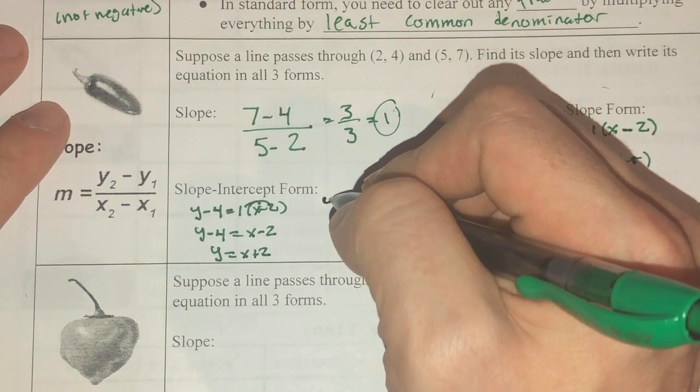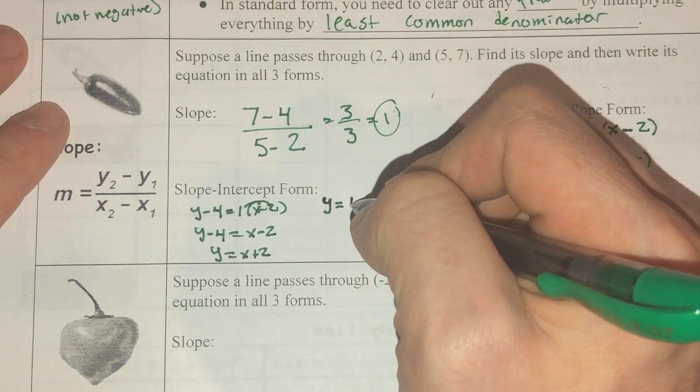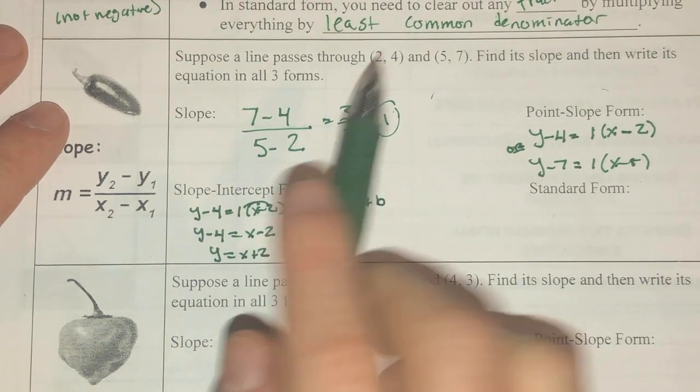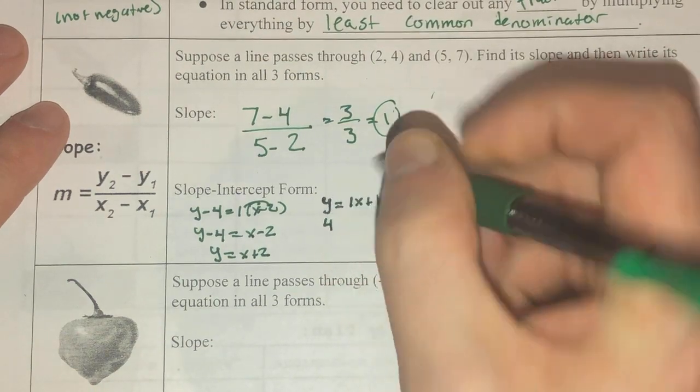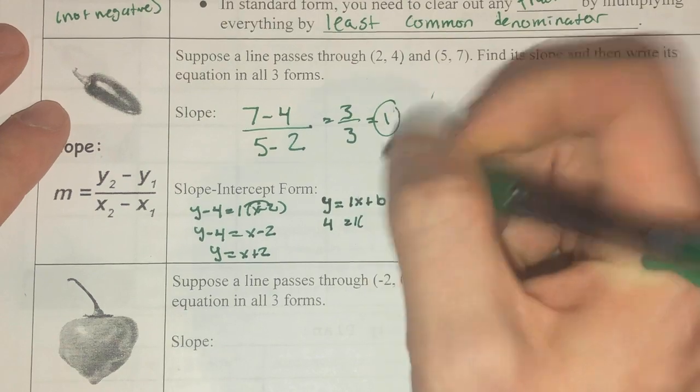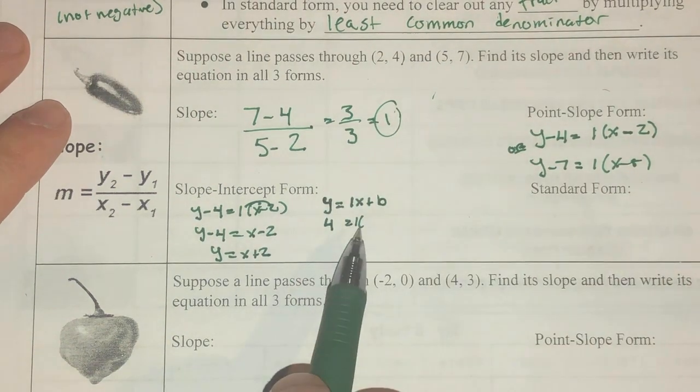Alternatively, I could solve for b as follows. So I start with y equals 1x plus b, and I take one of my points and I plug the y in where I see y, and I plug the x in where I see x.